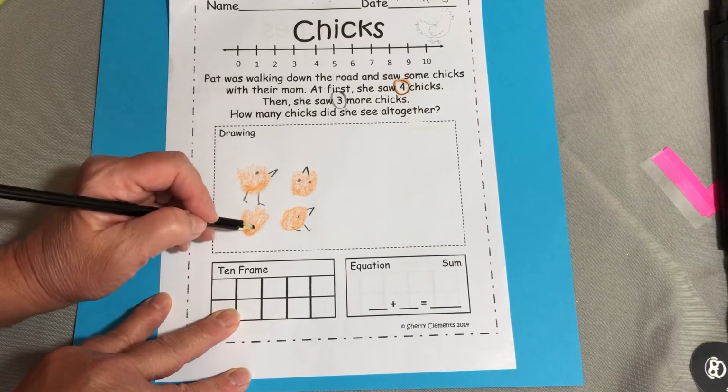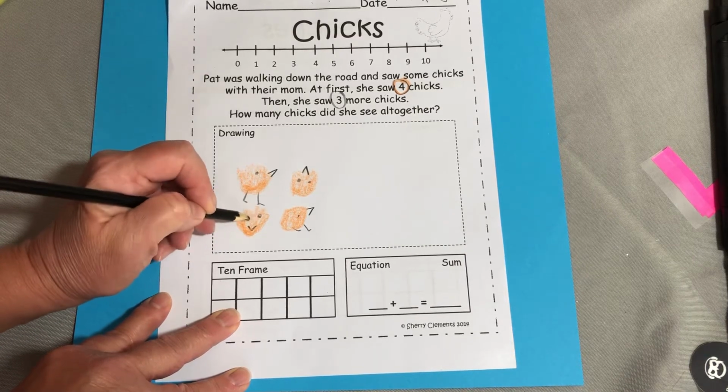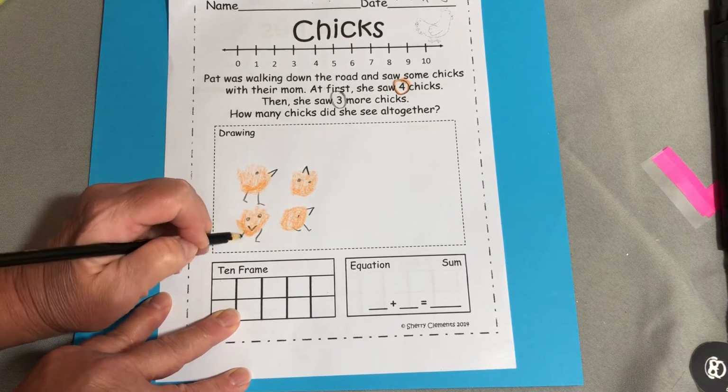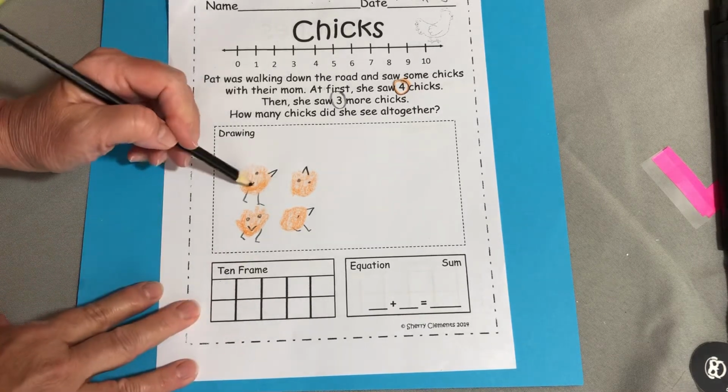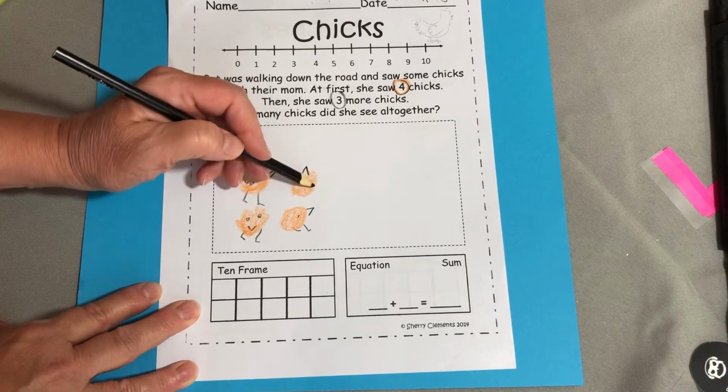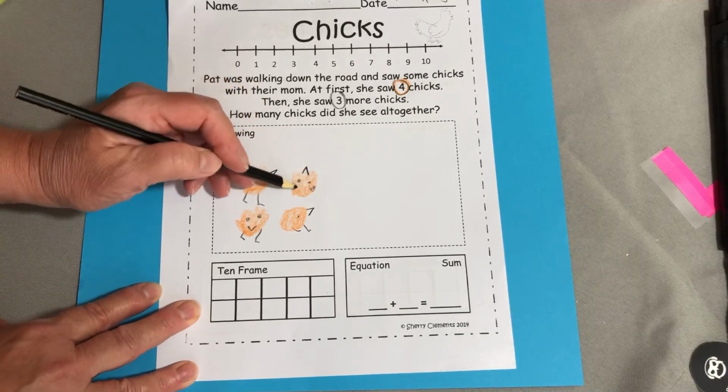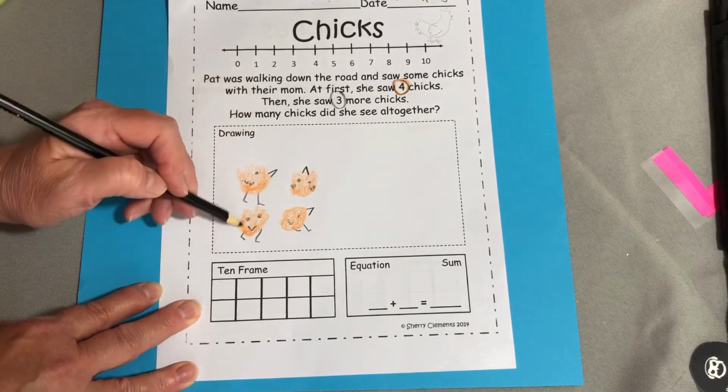This guy could be looking down, and we could just go like that. Okay, so there's my first little chicks. And if I wanted to, I could get a little fancy and I could give them all little wings on the side. But I don't really need to do all of that.